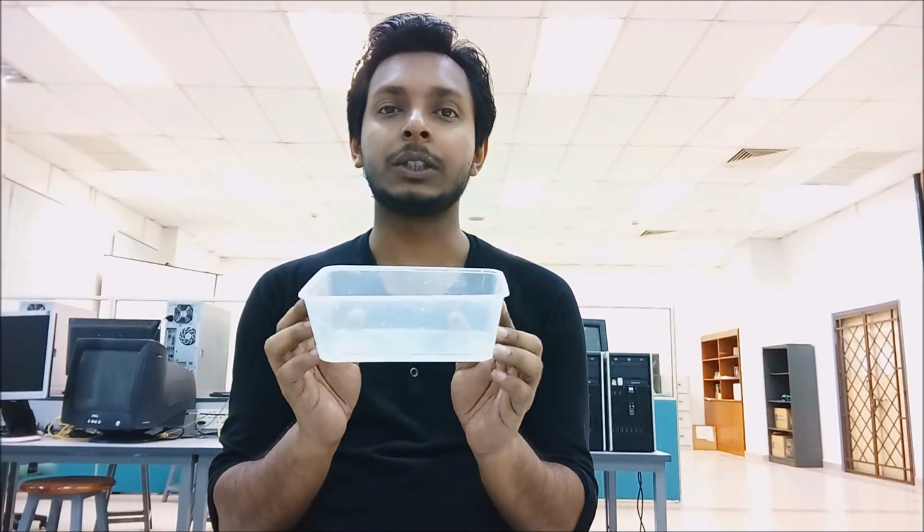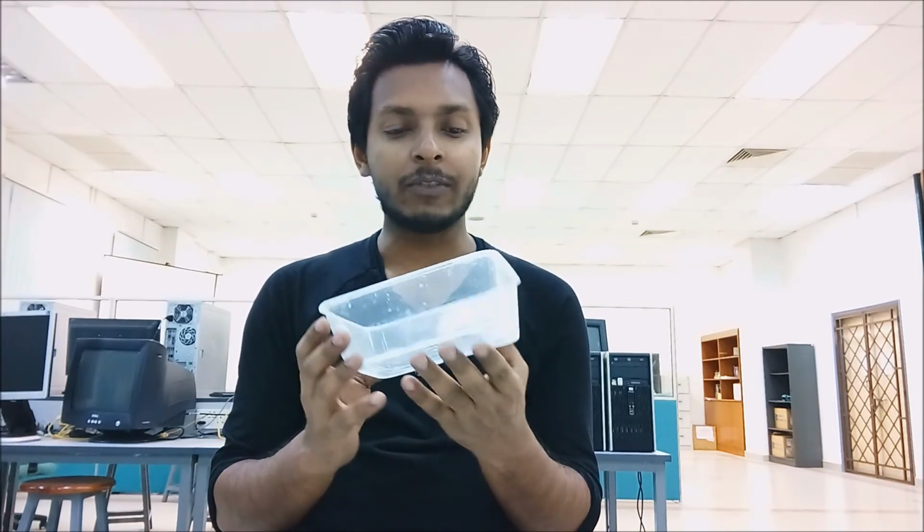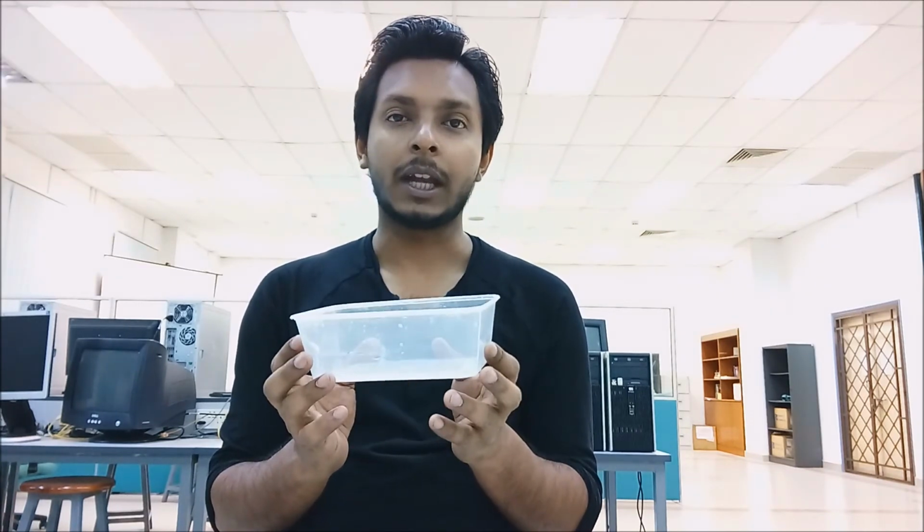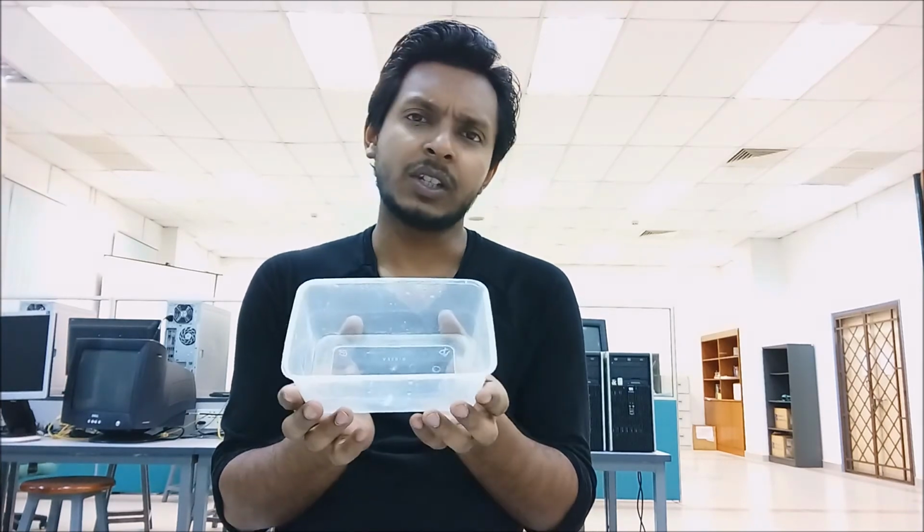To make the solution, we need a few steps. The first thing is a container. It is recommended to use a plastic container like this, so that the chemical reactant will not affect the container anyhow. That's why we will use a very simple plastic container.